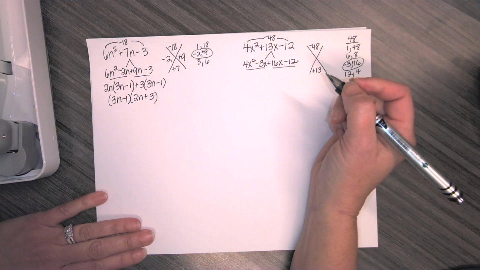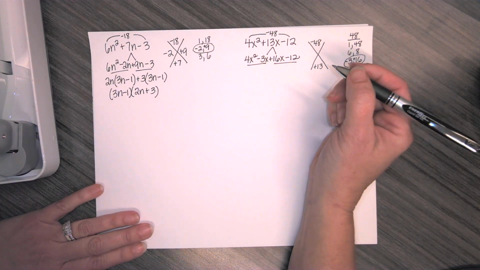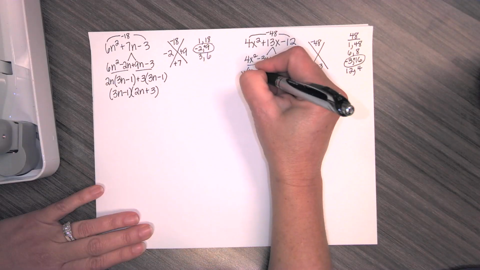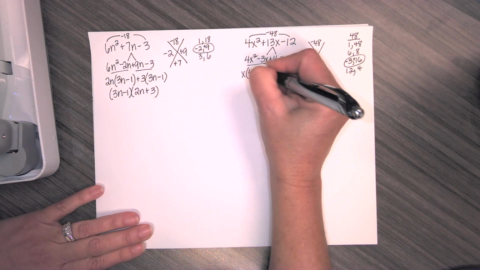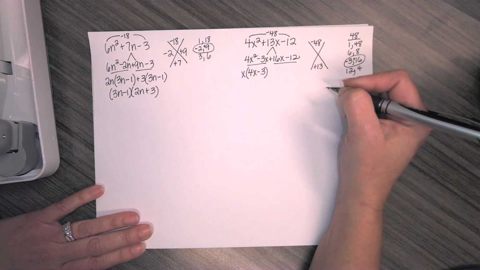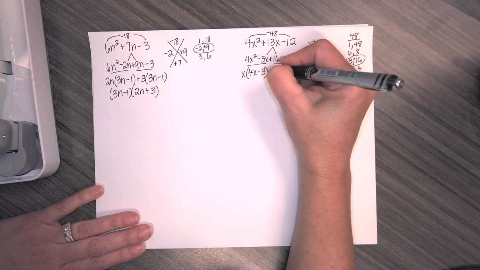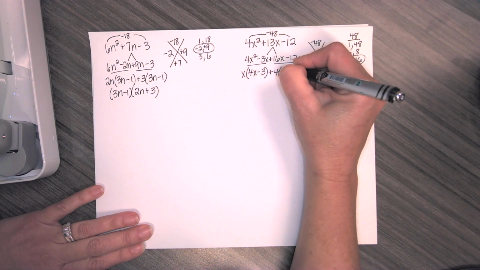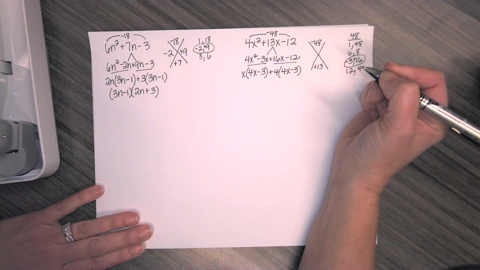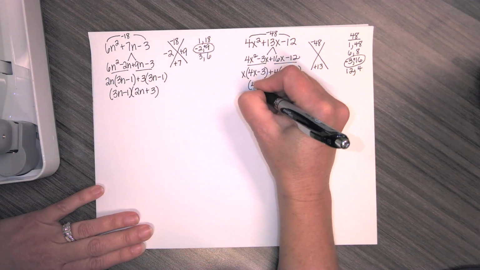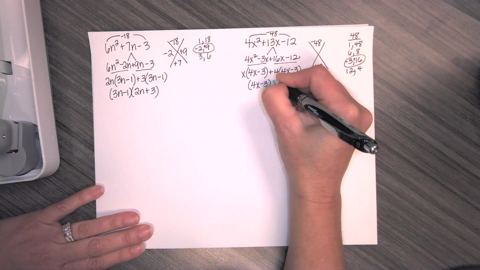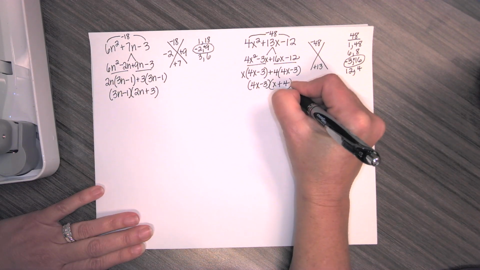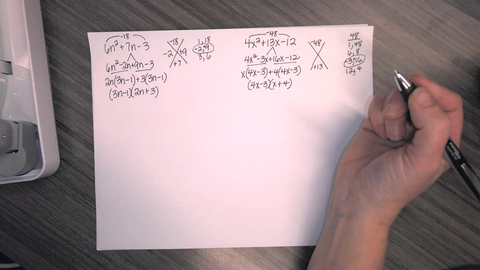Once you group, you're going to factor out the greatest common factor in each group. In my first group, I can factor out an x, which will leave me with 4x minus 3. In my second group, I can factor out a positive 4, which will also leave me with 4x minus 3. Then I can take out a 4x minus 3, which leaves me with an x and a plus 4.